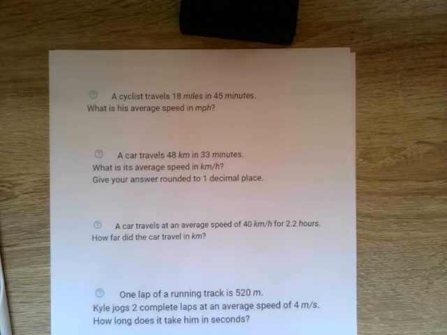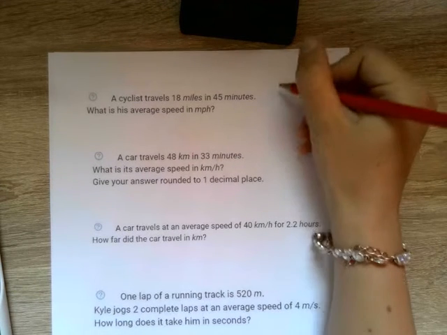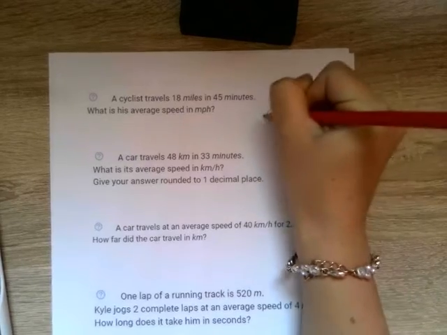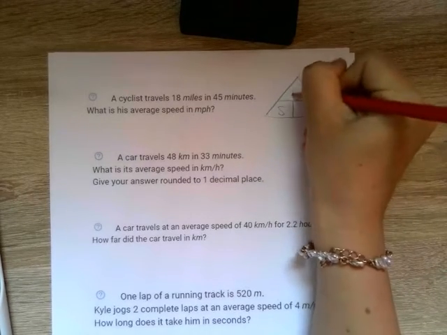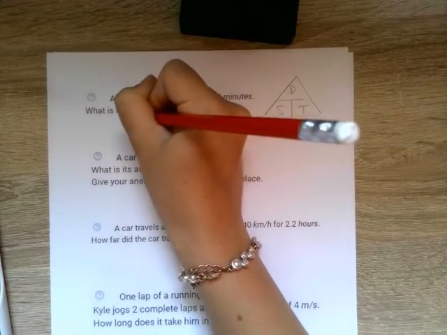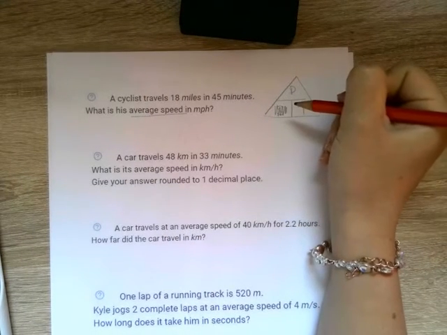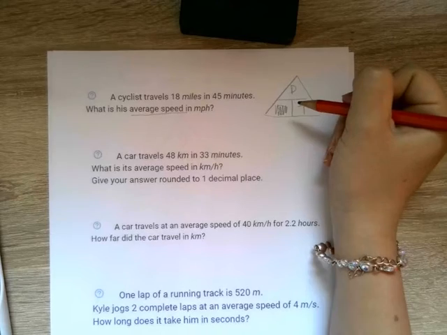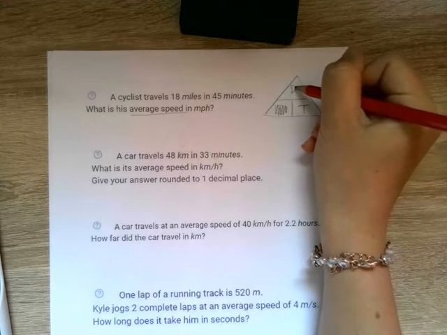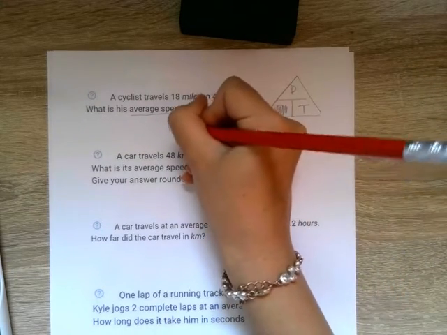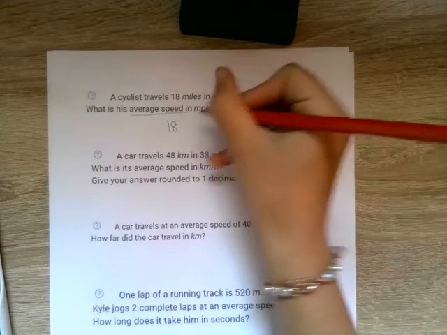So we've got a cyclist travels 18 miles in 45 minutes. What is his average speed in miles per hour? So I'm just going to draw out the triangle. So what is his average speed? So I'm trying to work out speed, which is distance divided by time. So the distance is 18 miles, and then the time is 45.